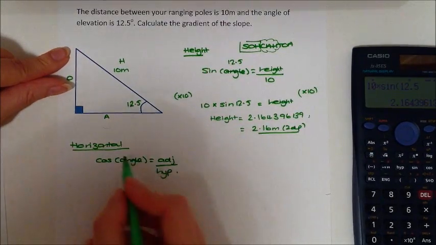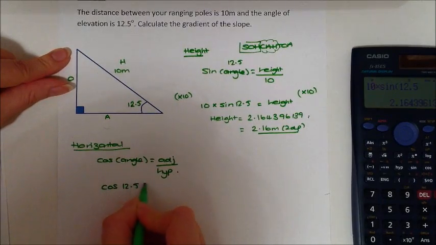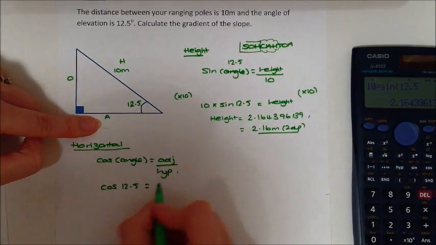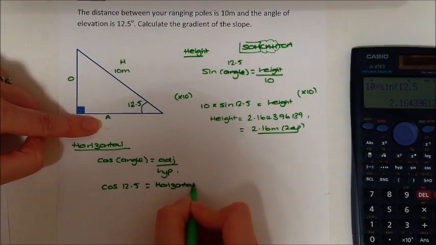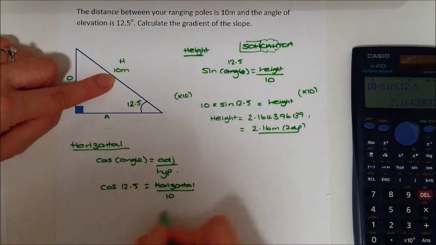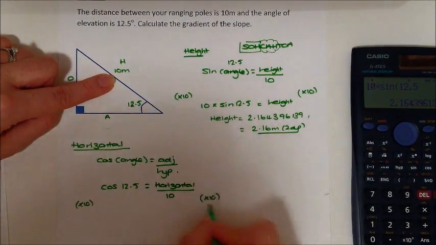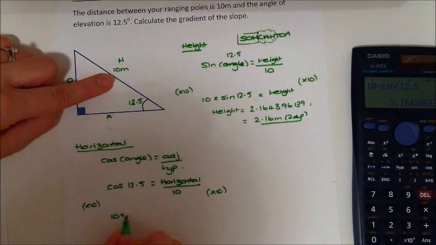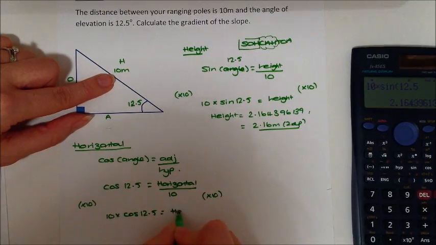Put the numbers we've got in, so the angle is 12.5, the adjacent is the horizontal, which we don't know what it is. We divide that by the hypotenuse, which is still 10. Rearrange that by times it by 10 on both sides. So you're going to get 10 times cos 12.5, and that will work out the horizontal.